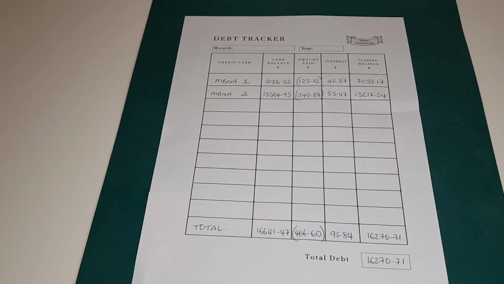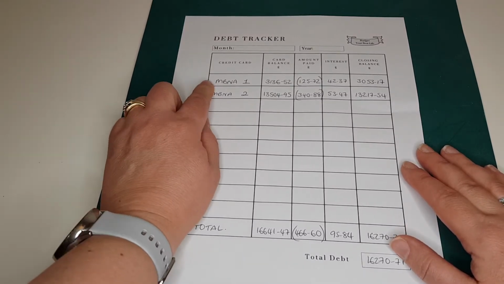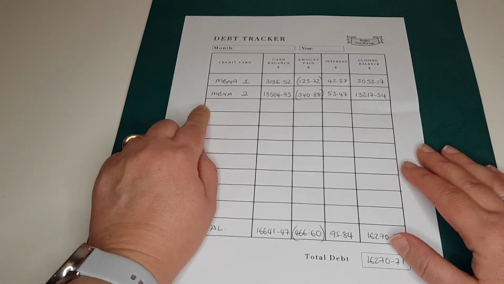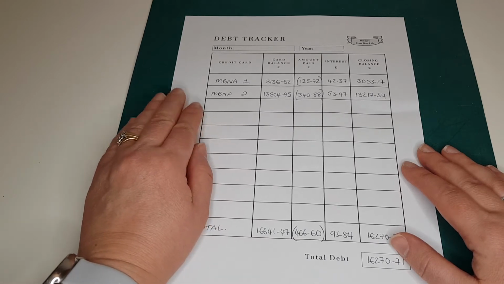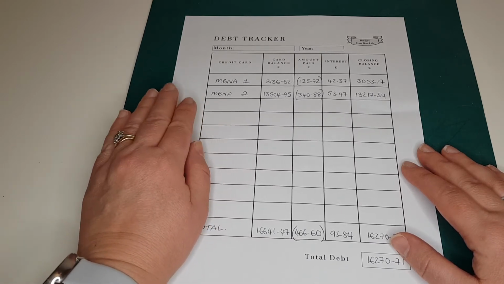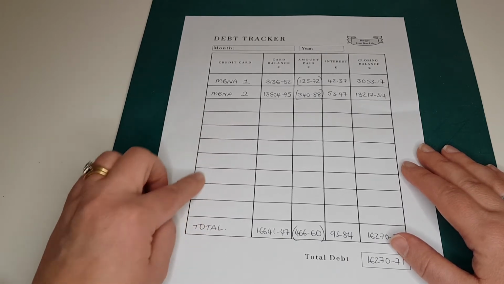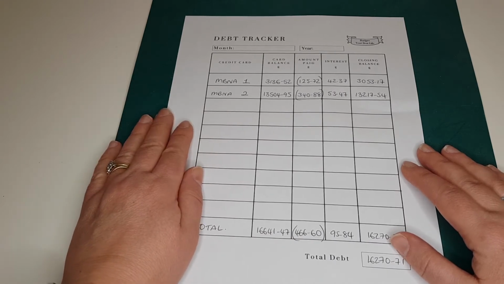So I'm assuming that you've got some credit cards, and I've noted down a couple here. For sake of argument, I've called them MBNA 1 and MBNA 2. And what this allows you to do is write down everything that you owe on your credit cards and your store cards. Now, there's plenty of space. Hopefully you won't need all of it, but you never know.